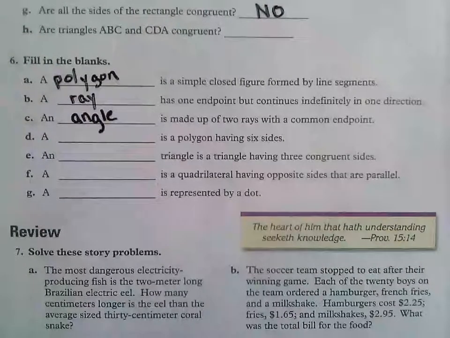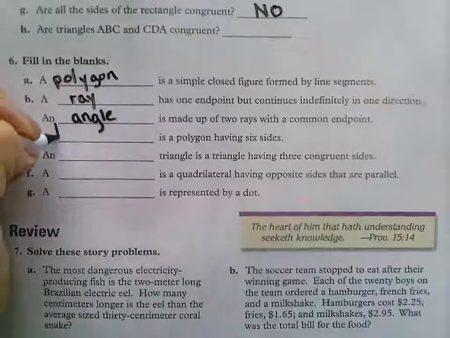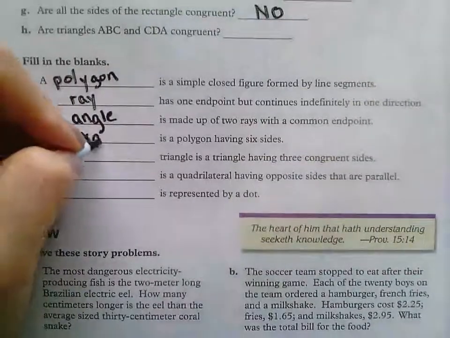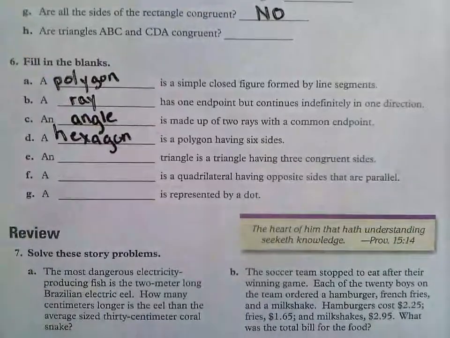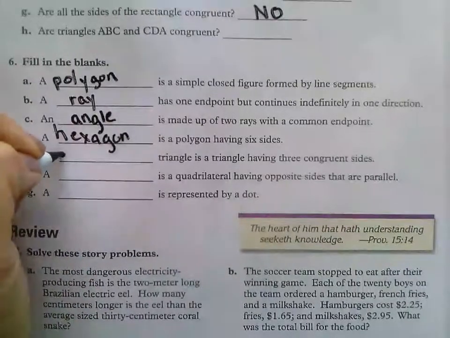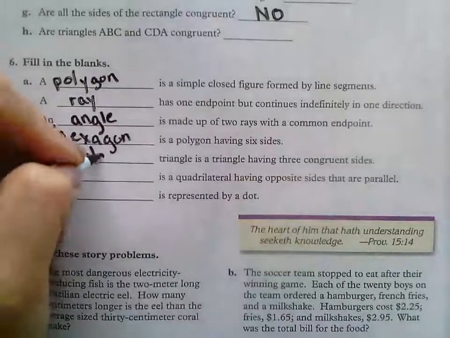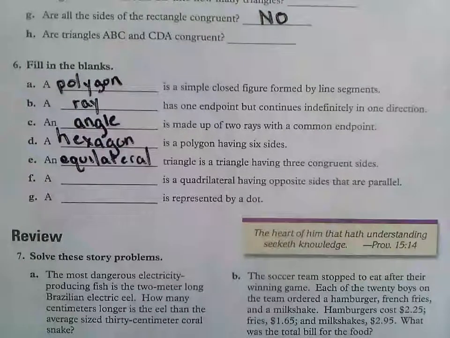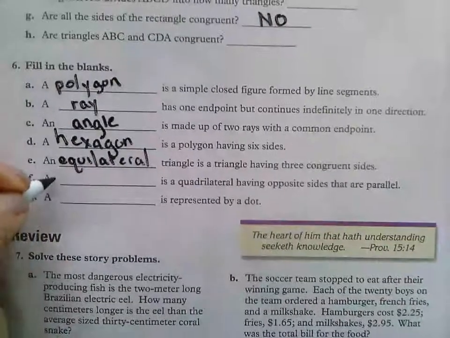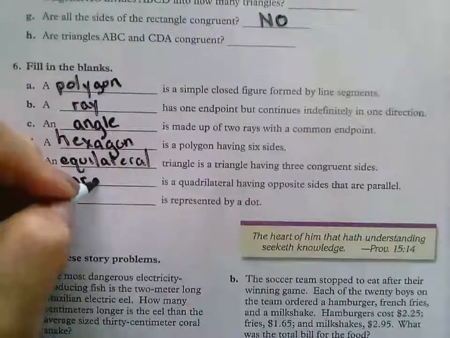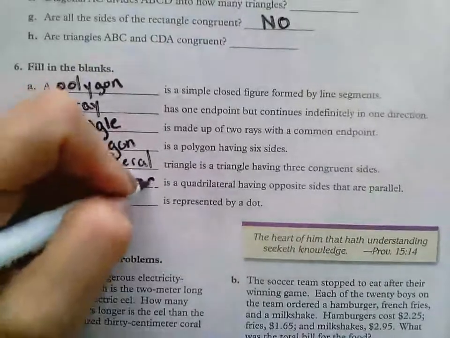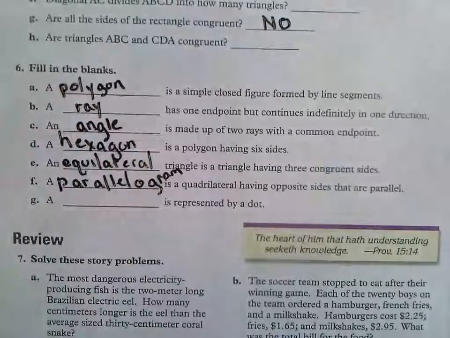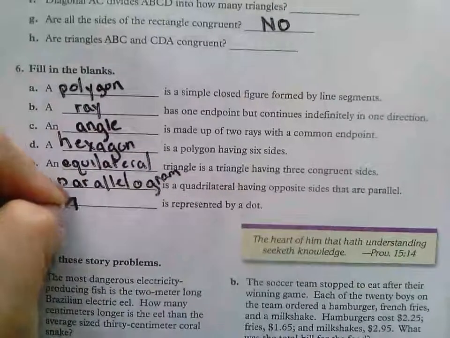D. A blank is a polygon having 6 sides. This is just memorization. Hexagon. E. A blank triangle is a triangle having 3 congruent sides. Again, an's going to start with a vowel. Equilateral. Hope I can fit this on here. F. A blank is a quadrilateral having opposite sides that are parallel. Well, this is really easy. It's in the name. Parallelogram. And G. A blank is represented by a dot, a point.